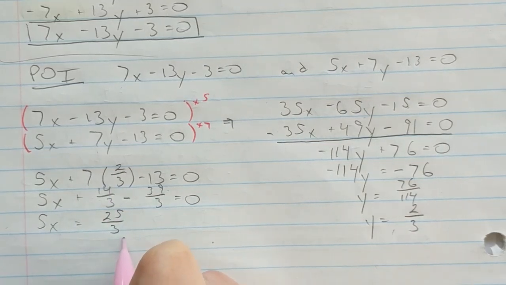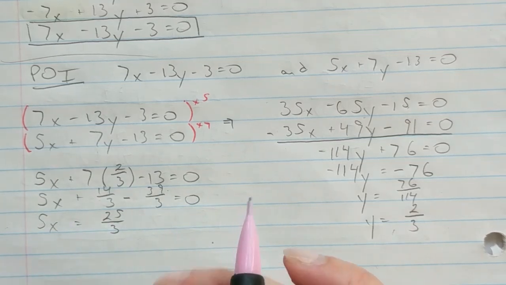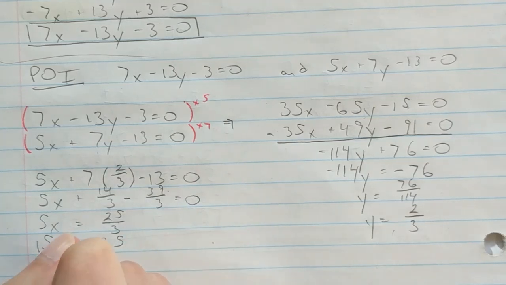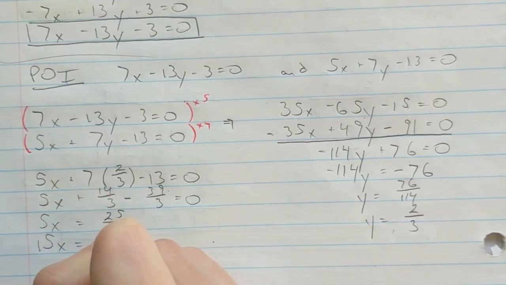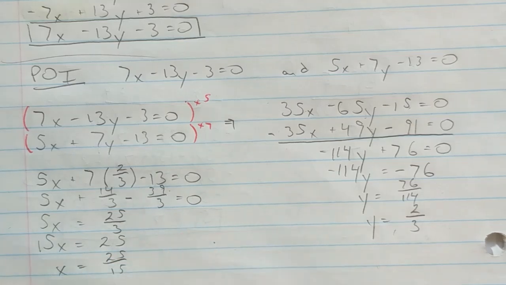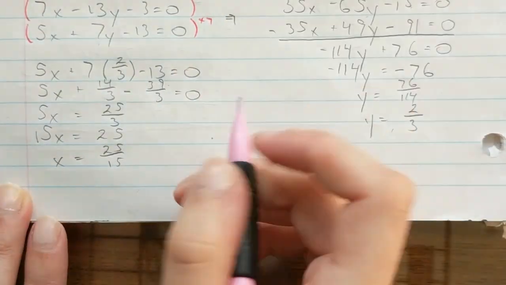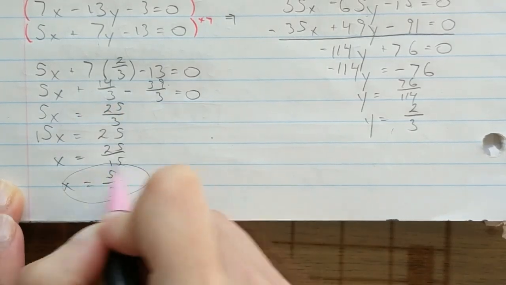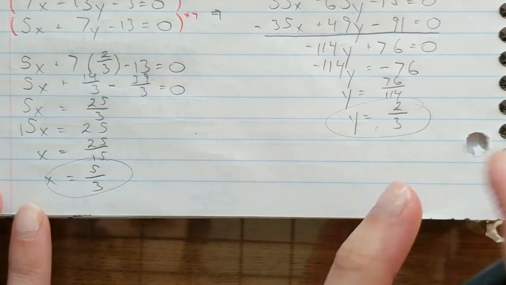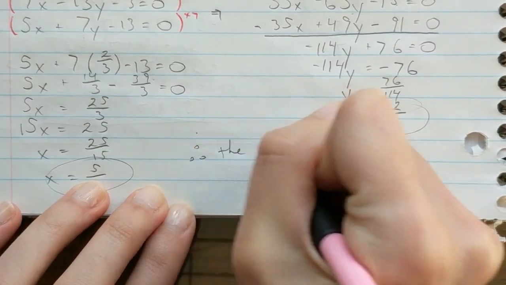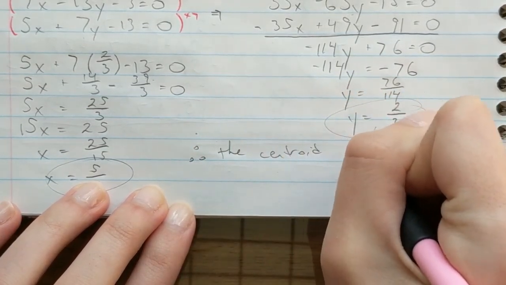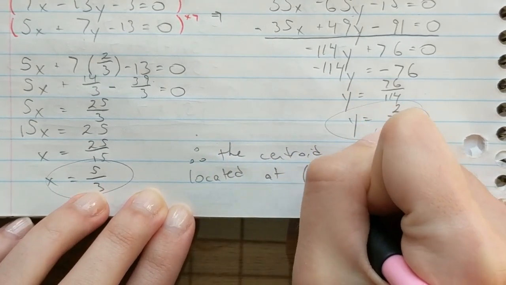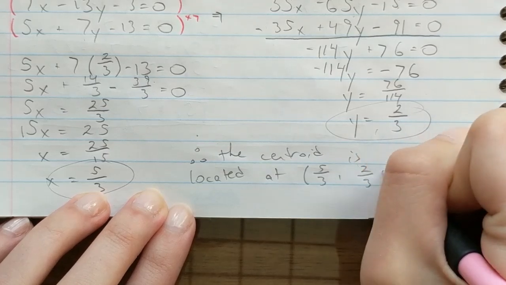I am then going to clear this fraction by multiplying everything by 3, so that gives me 15x is equal to 25. I divide both sides by 15, and I can simplify this fraction here. 25 over 15 is the same thing as 5 over 3. And we have found our centroid, so I can say therefore centroid is located at 5 over 3, comma, 2 over 3.